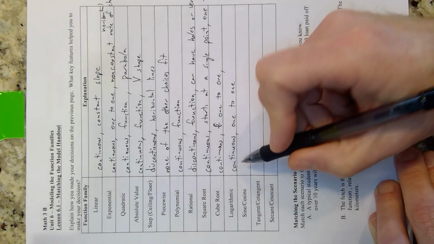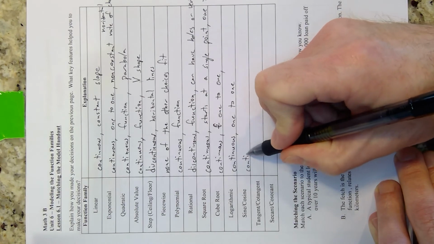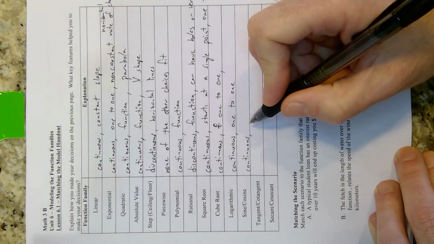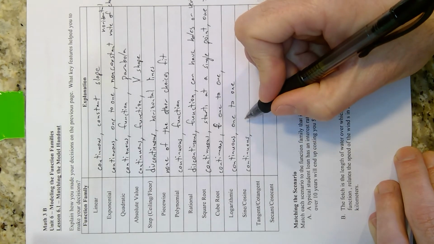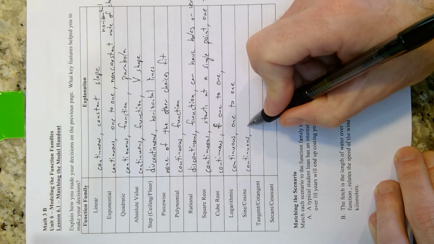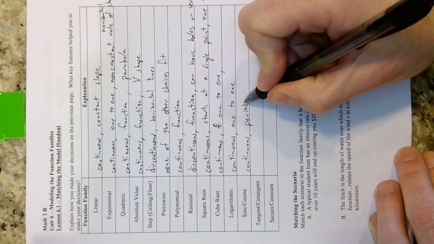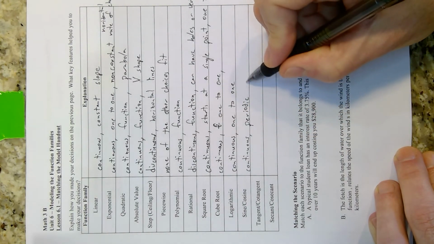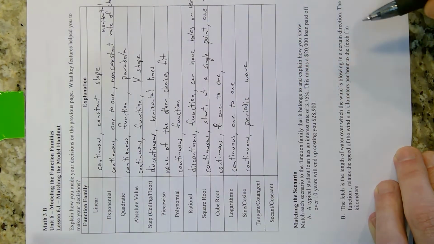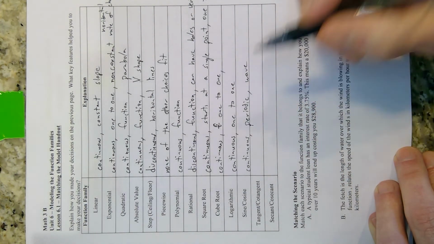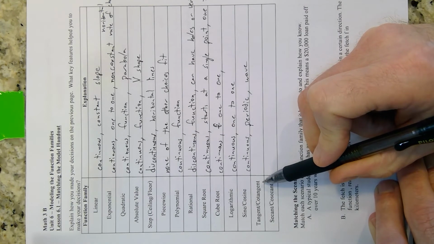All right, sine, cosine, continuous. It is periodic. It's a wave function. So the graph looks like a wave. All right, tangent, cotangent.